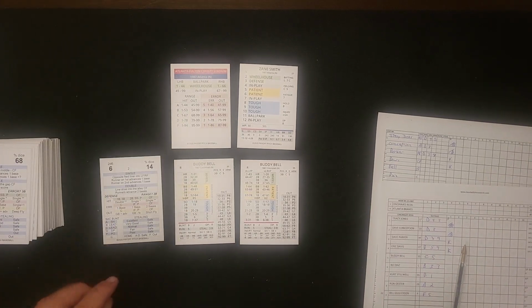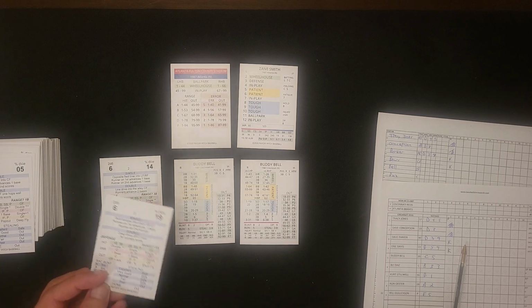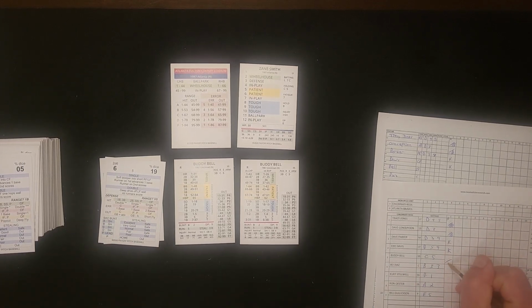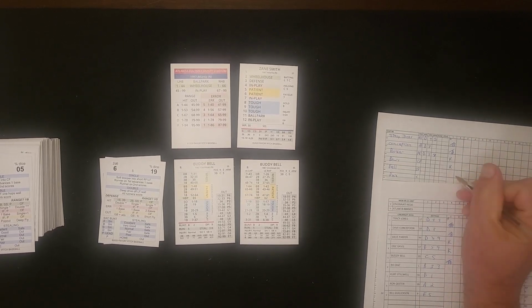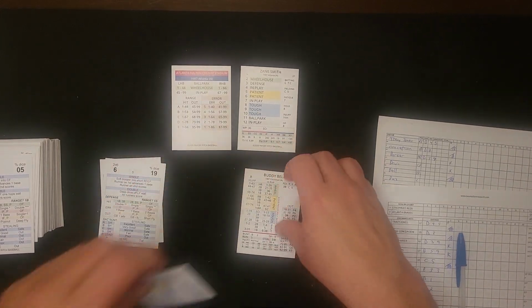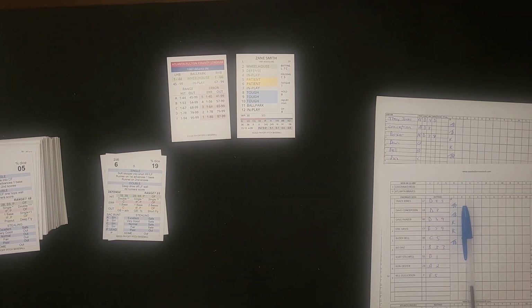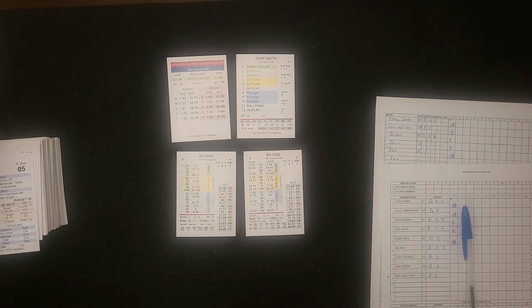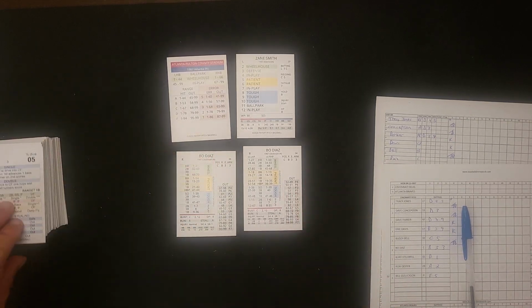Zane Smith, a 6. Now we're back to patient. 19. That's going to be a walk on both sides, and that's going to load the bases. So Zane Smith has now loaded the bases with 2 outs, and he's going to be facing the catcher, Bo Diaz. Bases loaded, 2 outs, no score, top of the first in this Splits-o-phrenia game.